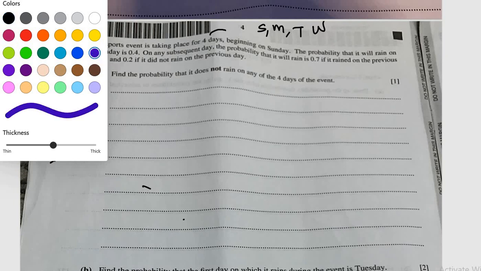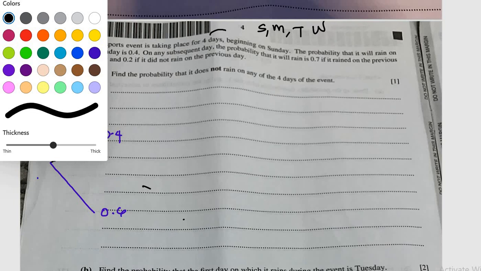Yep, I'll use blue line for not rain. Now this is Sunday. It rained on Sunday, probability is 0.4. It did not rain, probability is 1 minus 0.4, 0.6. Let me follow my rule, black line for rain.